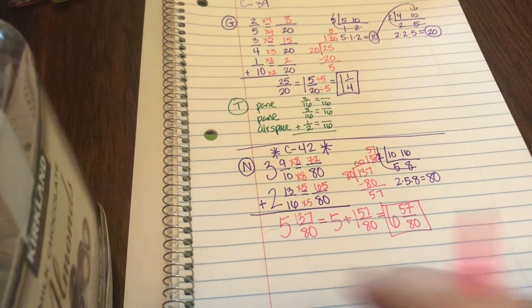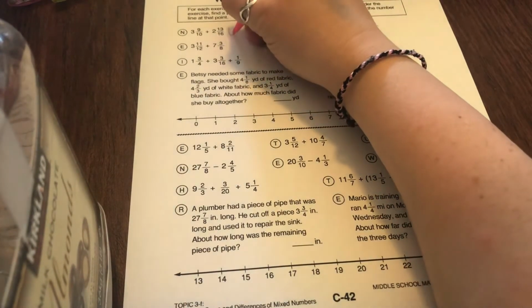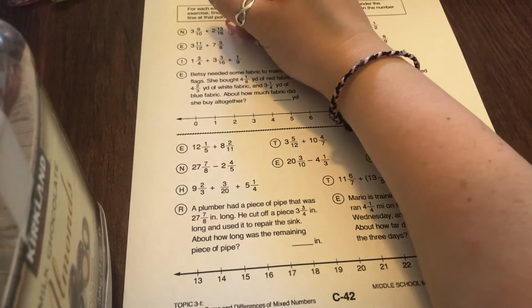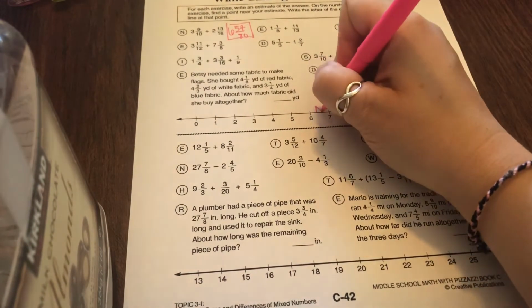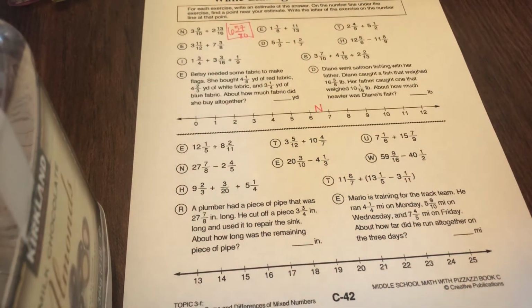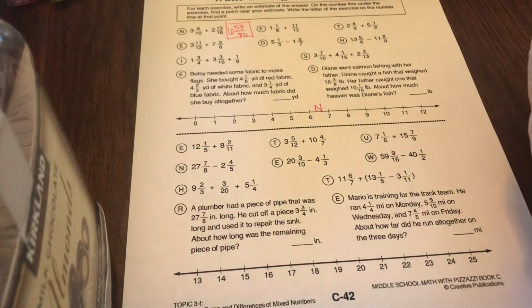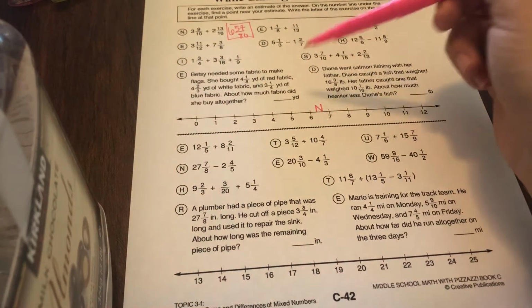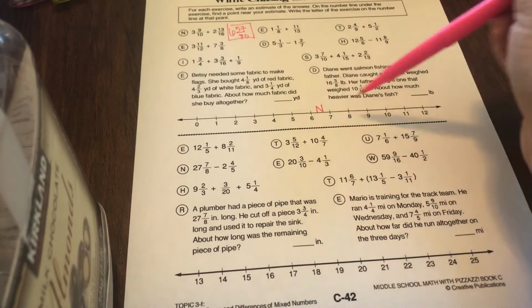Now for the worksheet itself, my answer was 6 and 57/80ths, which is between 6 and 7, right? So between 6 and 7, I'm going to write an N. And that's why this problem, like everything about this worksheet, is a little bit tough. The numbers are big. They aren't that obvious. And then it doesn't even give you the exact answer, so you can't check yourself. You just need to know, oh, it's between these two.